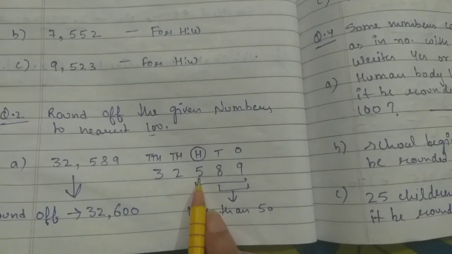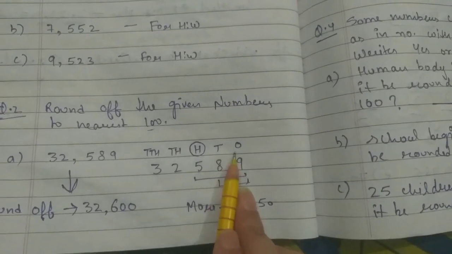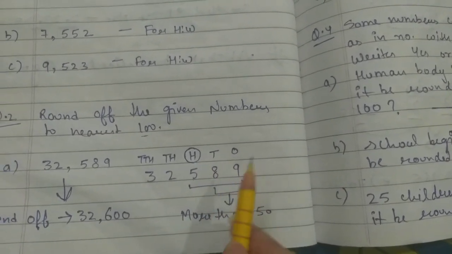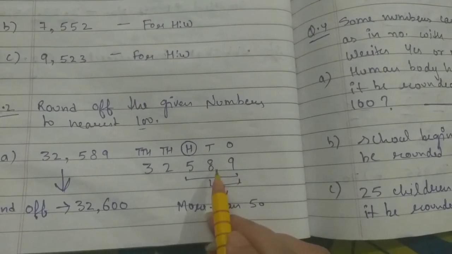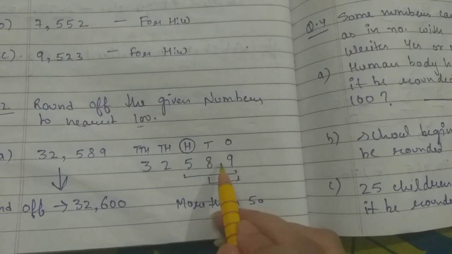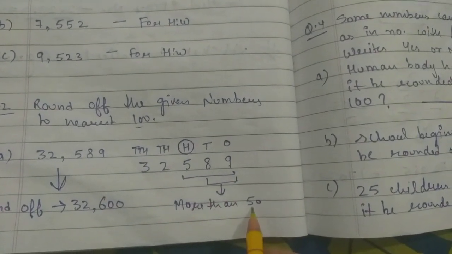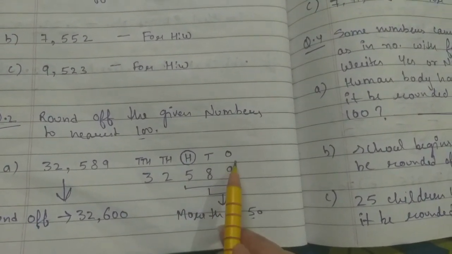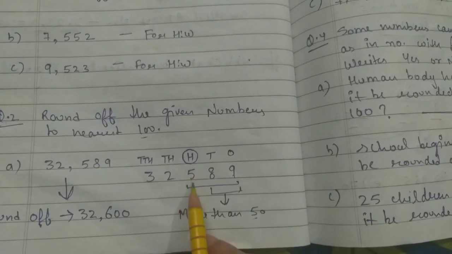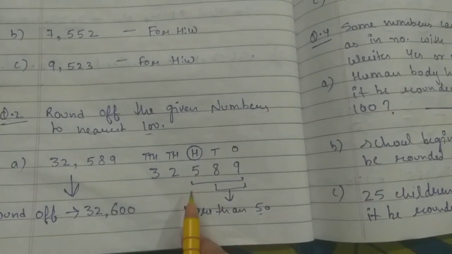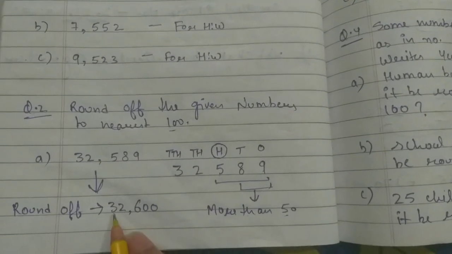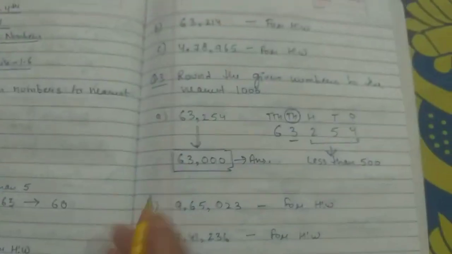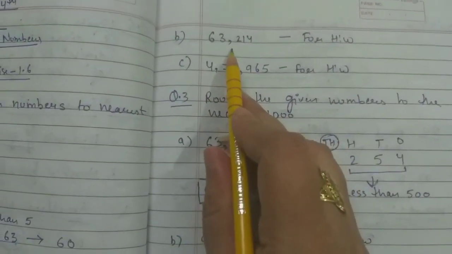The next step is to look at the next places, that is the tens and ones place. We check whether the digits are less than 50 or more than 50. Now if you look at the ones and tens place, you will find that there is 8 and 9, that is 89. Since 89 is more than 50, in that case you will just put a 0 at the ones and tens place and add 1 to 5. So 5 will become 6 and your rounded answer will become 32,600.